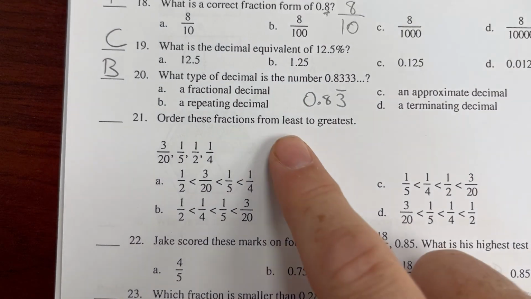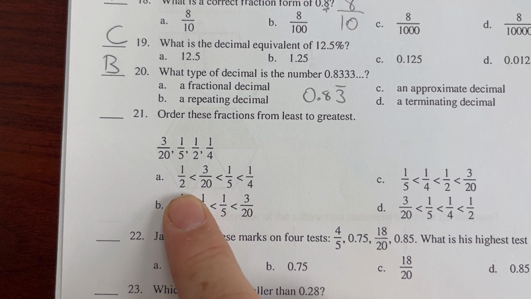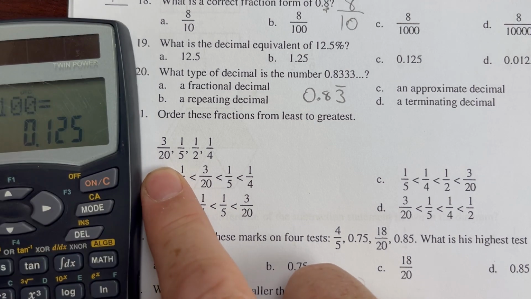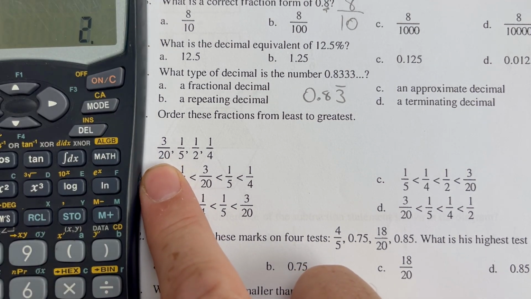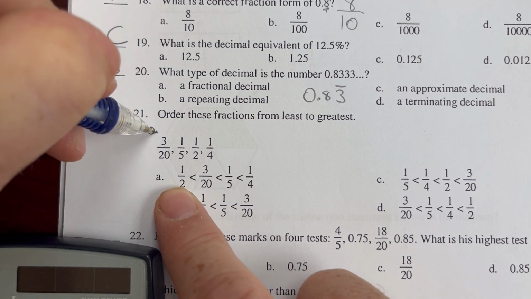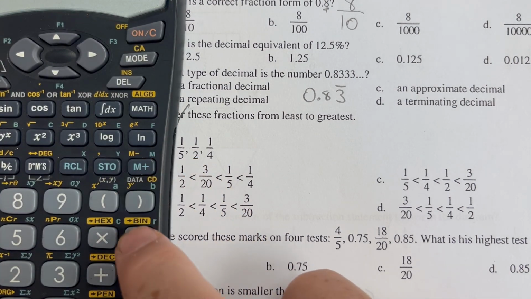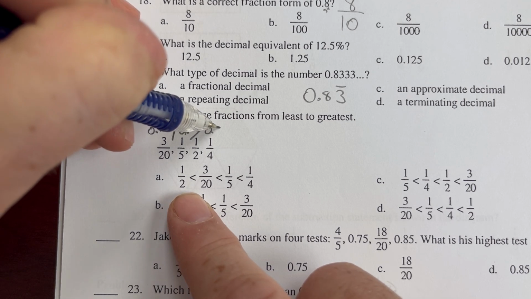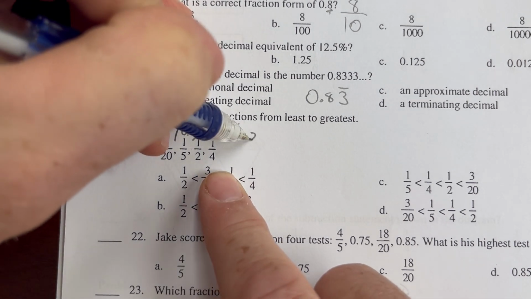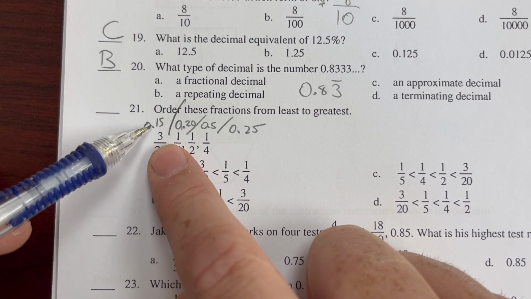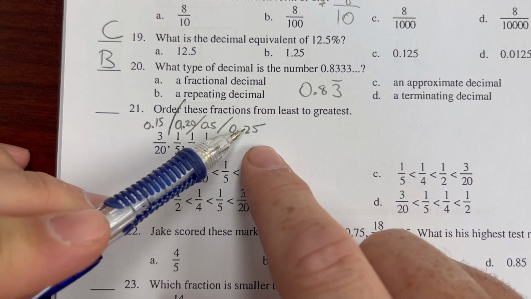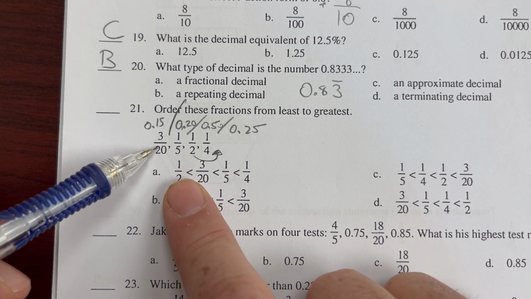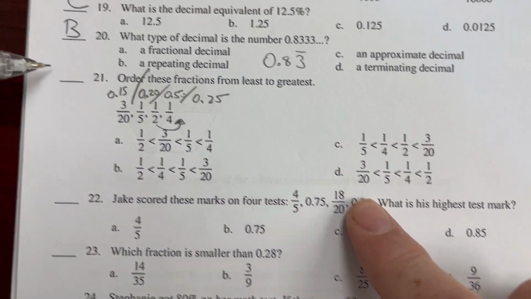Order these fractions from least to greatest. Okay, the easiest way with this is you could just put them in percent. That would really be easy. Or you could put them in decimals, either way. So 3 divided by 20 puts it in a decimal, 0.15. 1 out of 5, divided by 5, is 0.2. So that's 0.20. 1/2 is 0.5, as you know, and 1/4 is 0.25. So least to greatest, the least would be the 15, and then 20, and then 25, and then 50. So this is going to be last, and then we're in order. So we need to find the one with the 3 over 20 first, which is D, perfect, D.